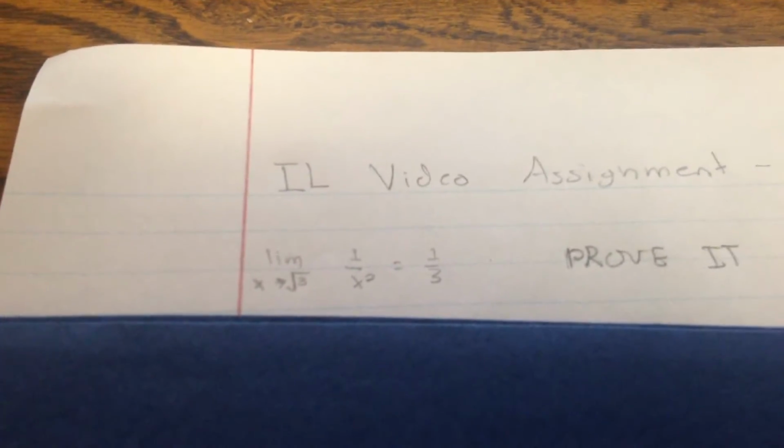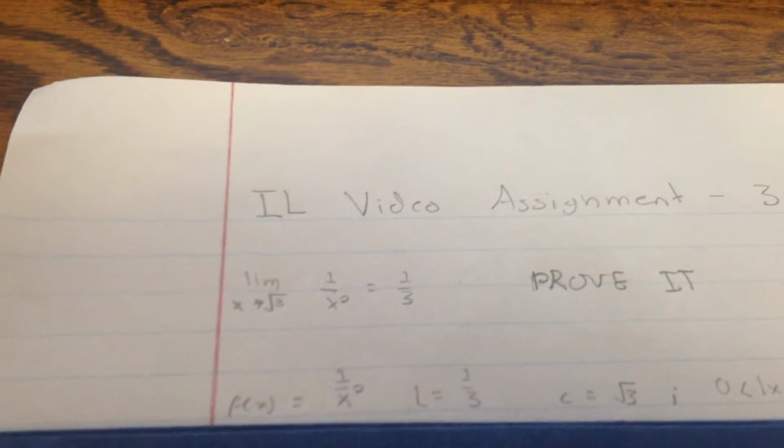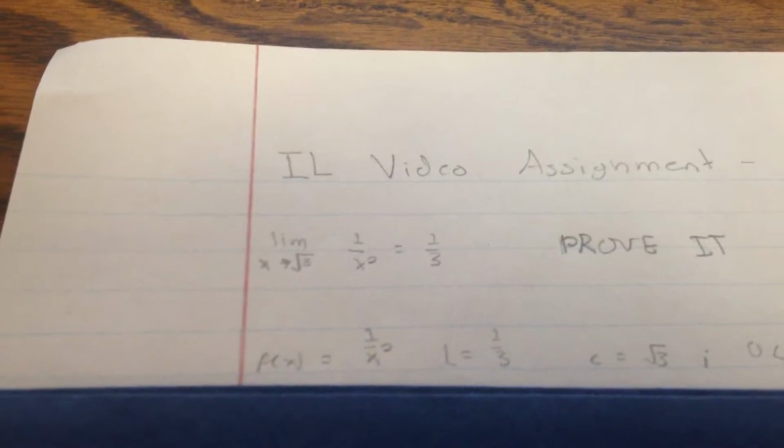So first, we're going to take all the information it gave us and assign it to values we already know. So the function is obviously 1 over x squared. The limit, or big L, is 1/3. The c that x approaches is root 3. And we also have our inequalities: 0 is less than the absolute value of x minus c, which is less than delta, and the absolute value of f of x minus L is less than epsilon.